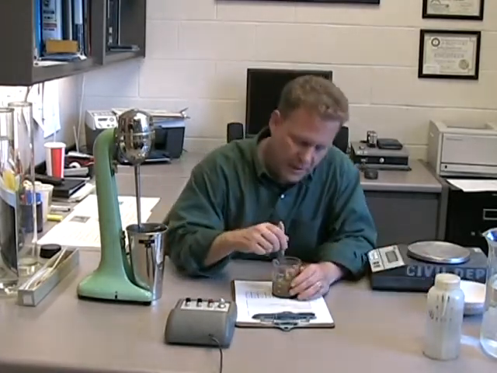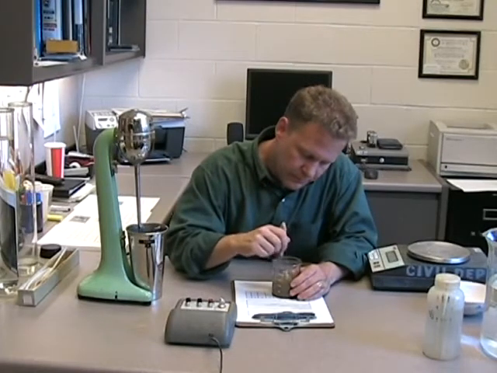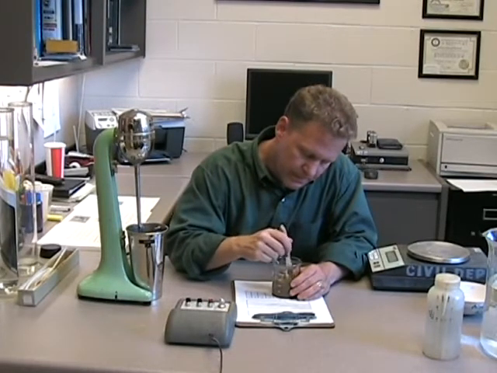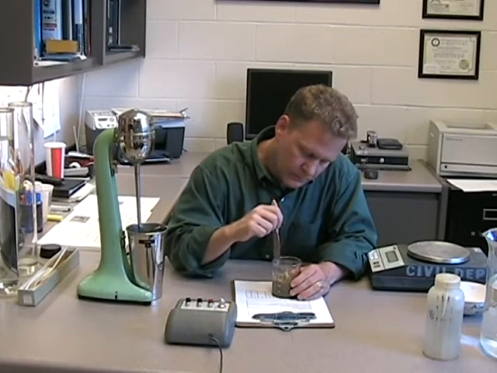There might be a little bit of soil on the blade there, so I'm going to rinse the soil into the cup. Now, having added my sodium hexametaphosphate, having mixed it up for a minute with the mixer, the material should be fully dispersed.